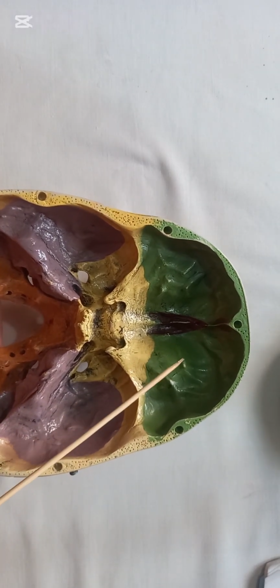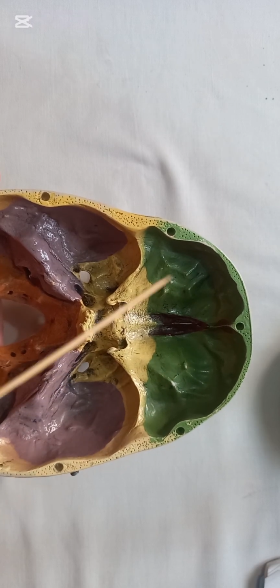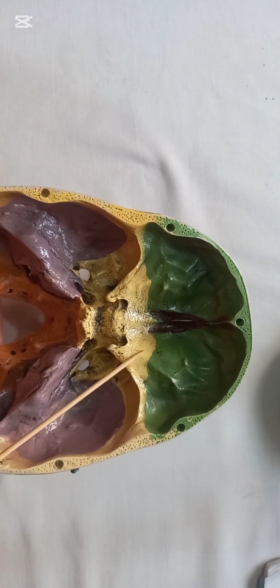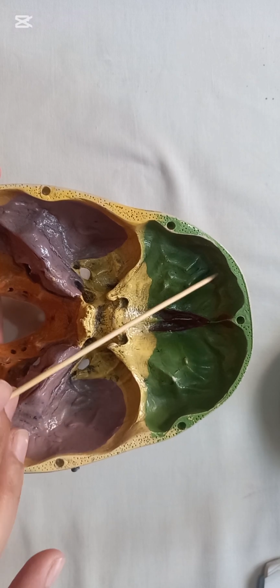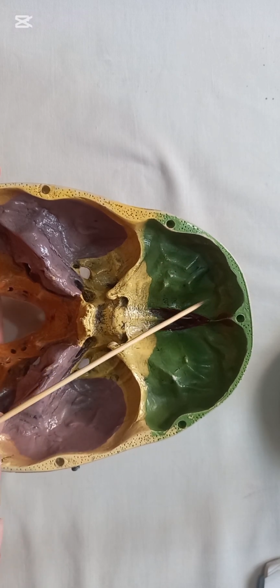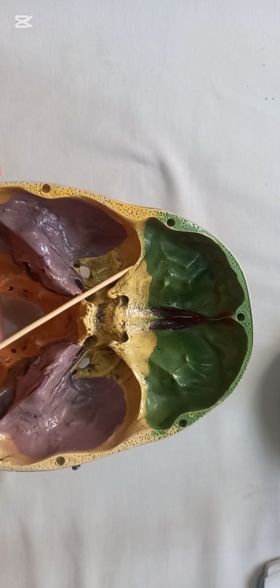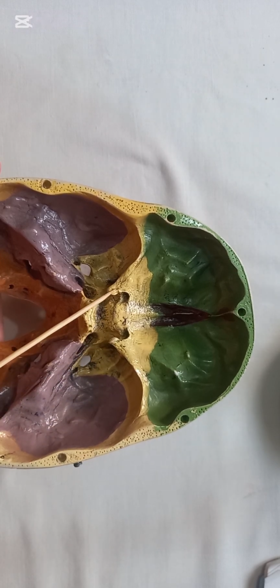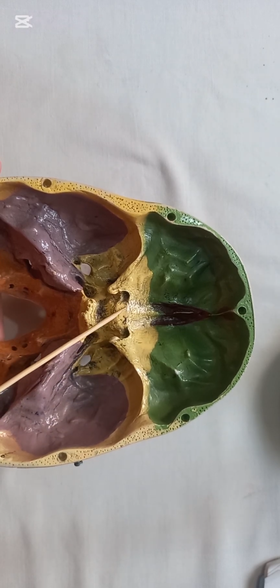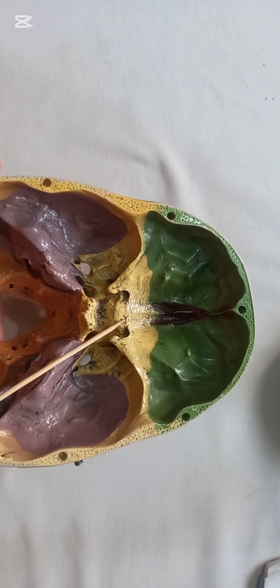First of all, we will discuss the anterior cranial fossa. Now here you can see this one is the anterior cranial fossa. Now the boundaries of the anterior cranial fossa: anteriorly, and on each side, it is bounded by frontal bone. Then posteriorly it is formed by the posterior free border of lesser wing of sphenoid bone on each side, anterior clinoid process on each side, and in the median area by sulcus chiasmaticus.